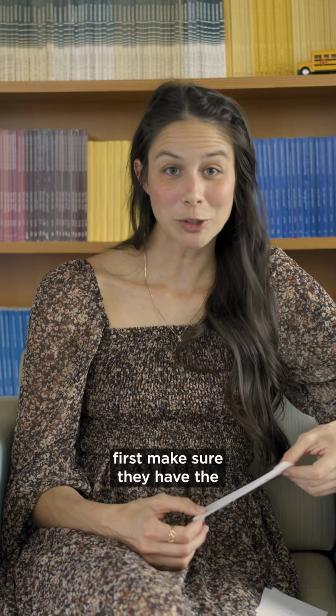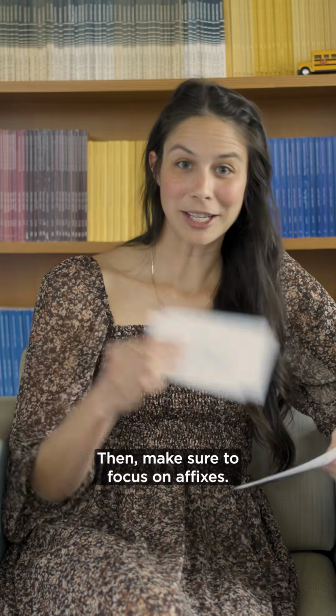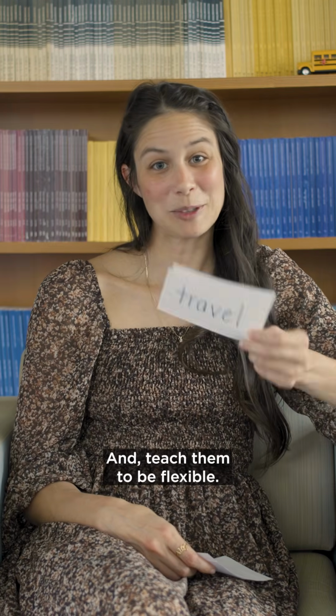So remember, first make sure they have the prerequisite skills they need, the phonics skills. Then make sure to focus on affixes and teach them to be flexible.